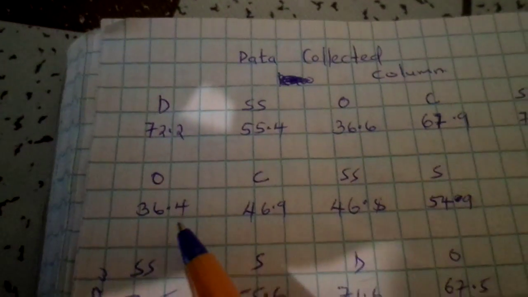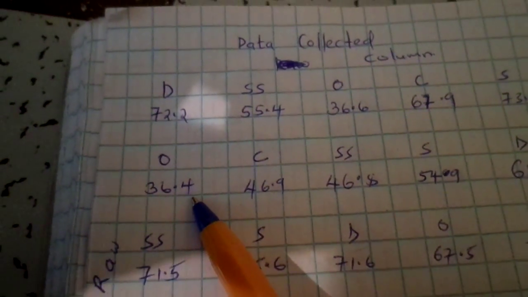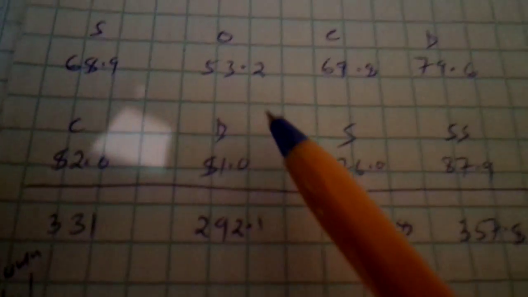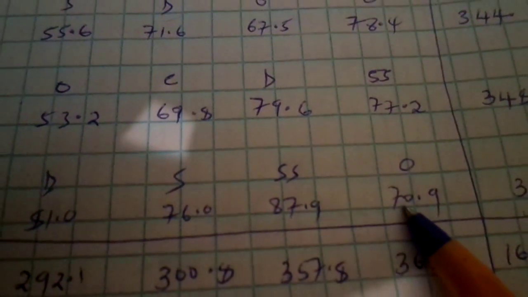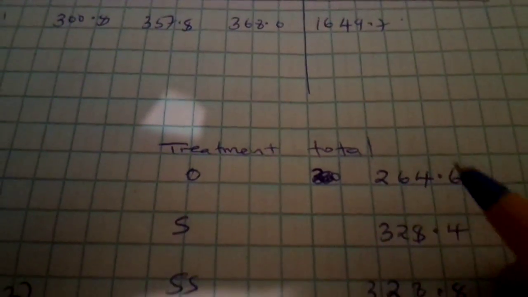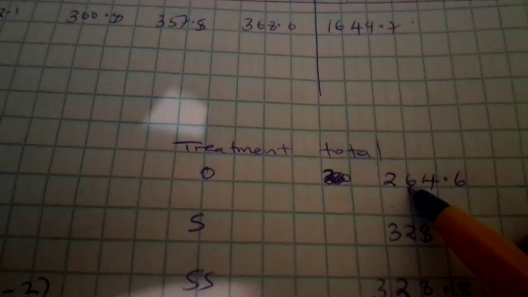In the second row we have 36.4, then 67.5, then 53.2. Then the last O we have 70.9. When you add these, you find the total of O.